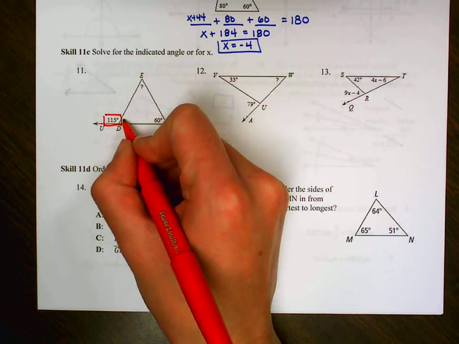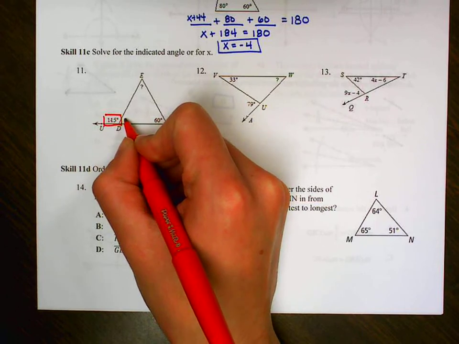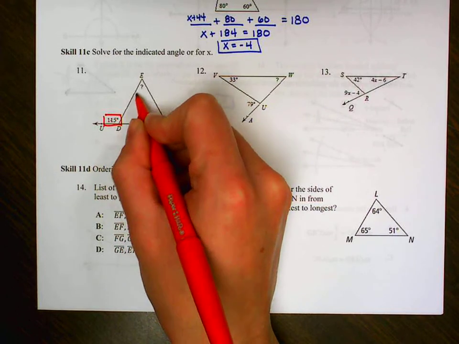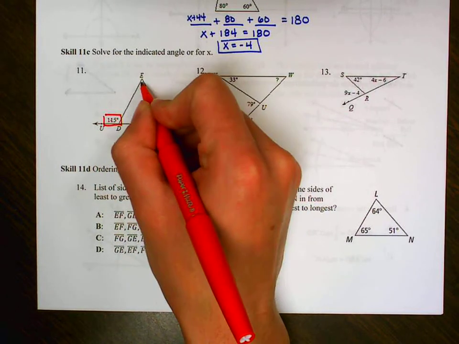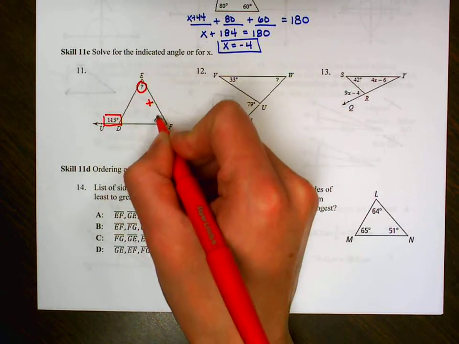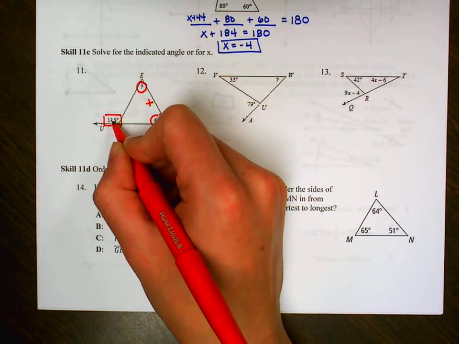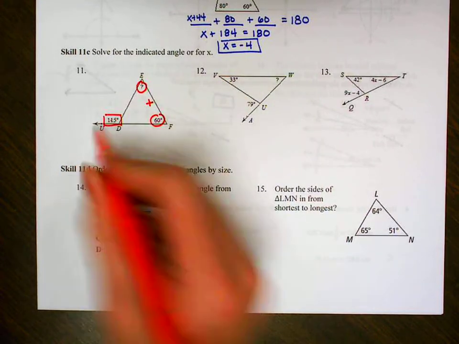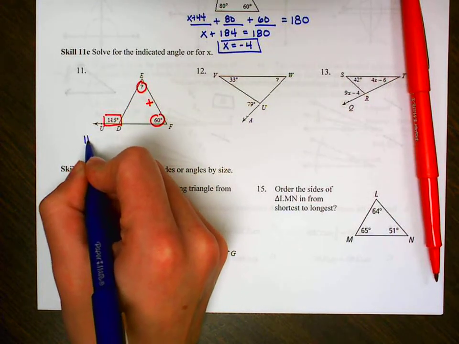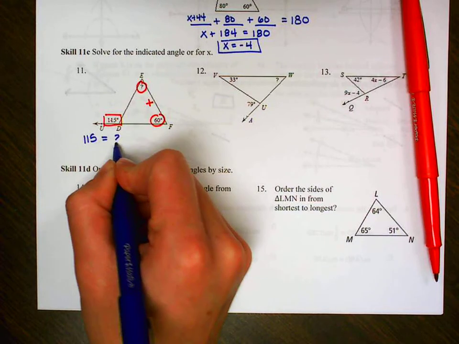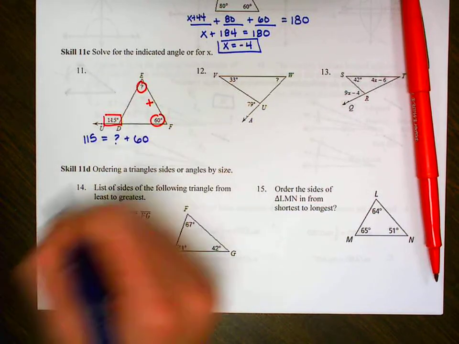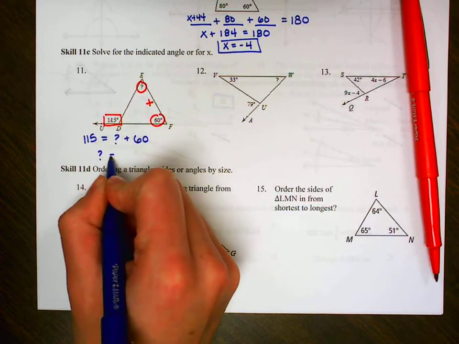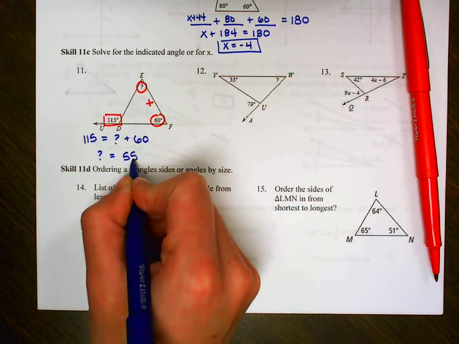So this angle is adjacent. That is not a remote interior angle. The two here and here are my remote interior angles. And my rule just tells me that my exterior angle is equal to the sum of the remote interior angles. So I have that 115 is equal to question mark plus 60. If I subtract 60 on both sides, I get that my question mark is 55 degrees.